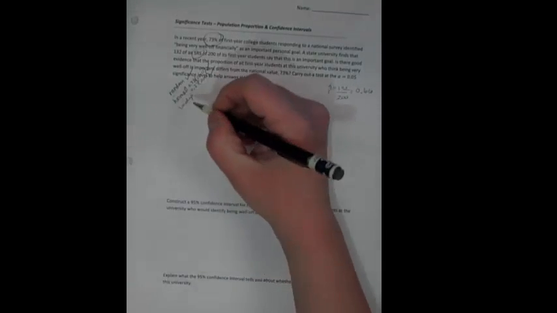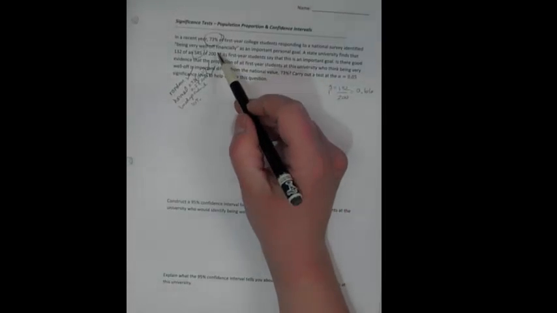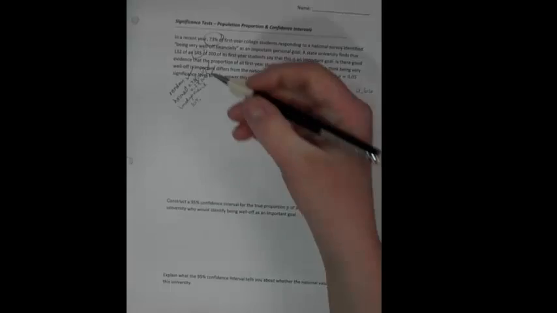And independent is that 10% rule. So does this say something about it being a large university or a state university? Do you think that 200 is smaller than 10% of the amount of first-year students at a state university? I'm going to venture to say yes, because if it's a no, we can't do it.